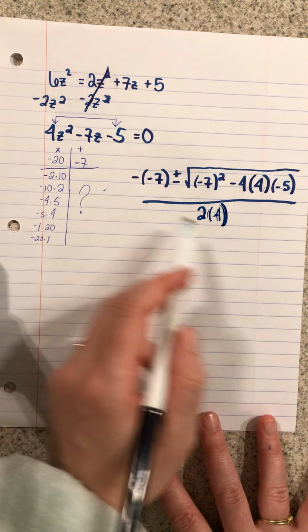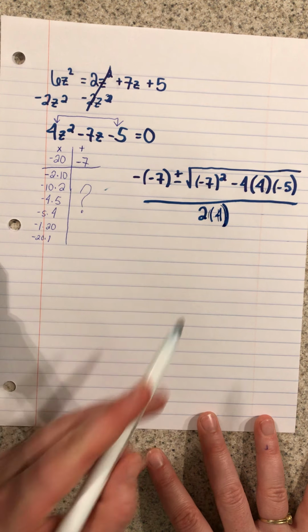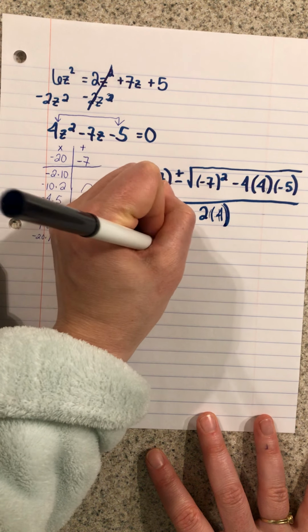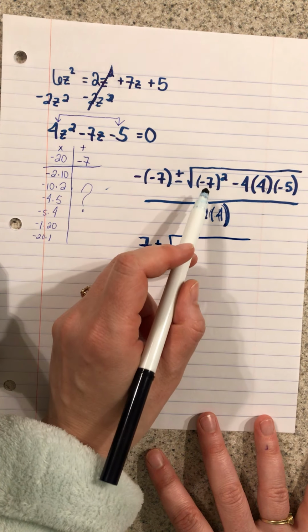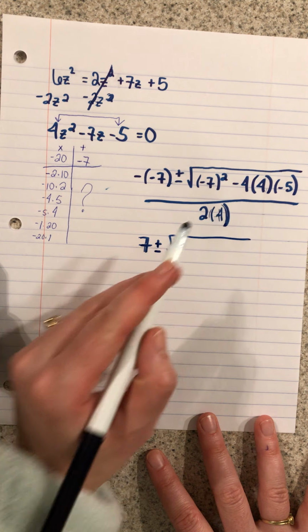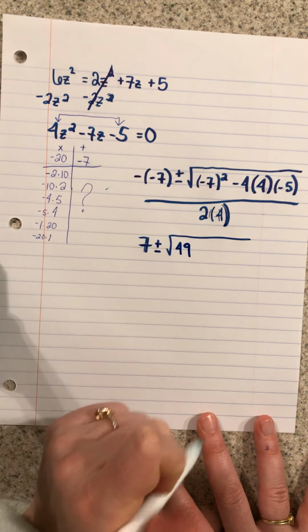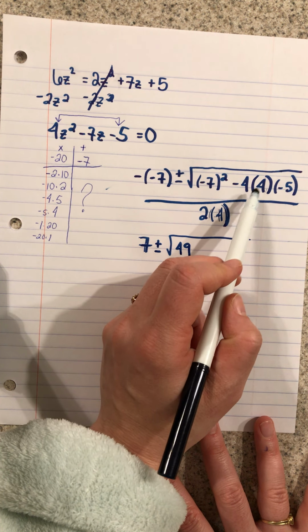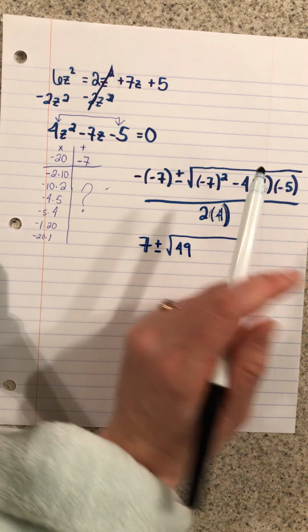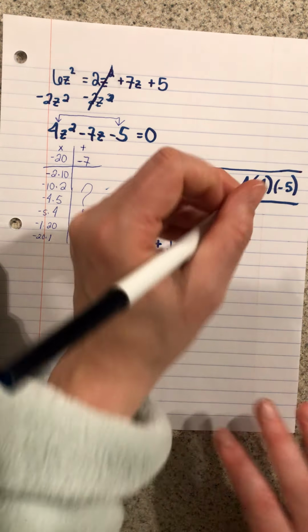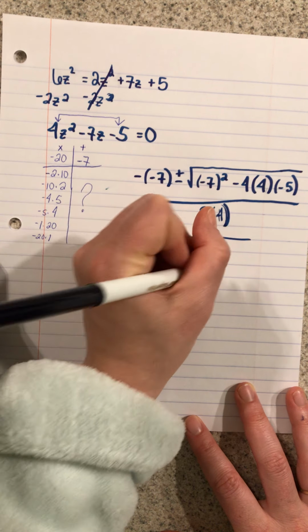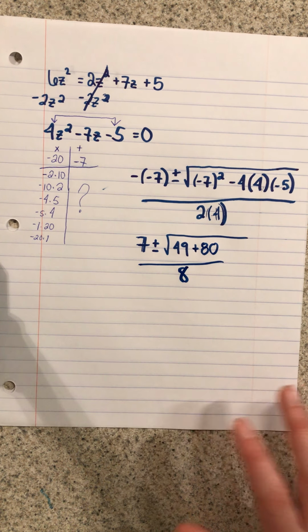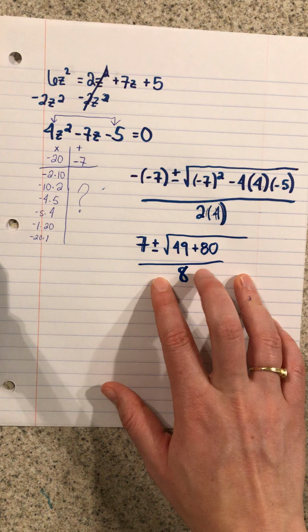Okay, let's just write this a little bit simpler. I know a double negative is really just a positive, so this would just be a 7 plus or minus the square root. A negative 7 squared, negative 7 times negative 7, is 49. A negative 4 times 4 is negative 16. A negative 16 times a negative 5 would be a positive 80. All over 2 times 4, which is 8. Okay? So by solving this, this will give us our two solutions.